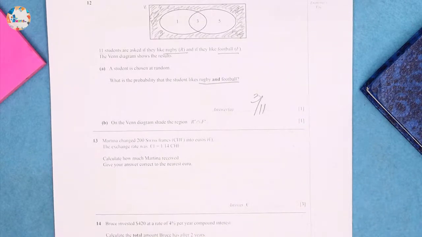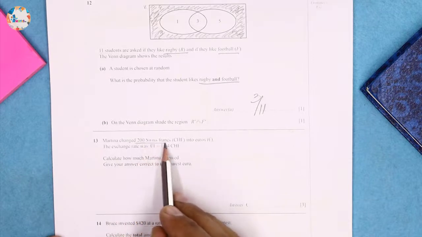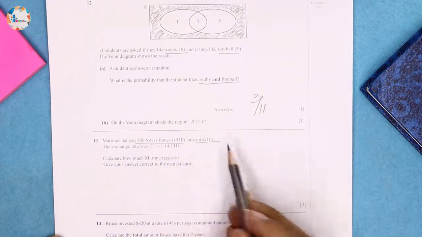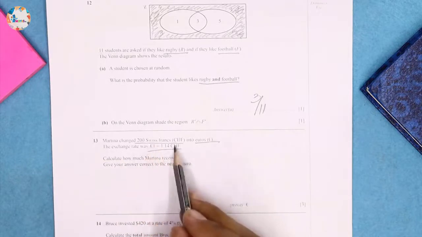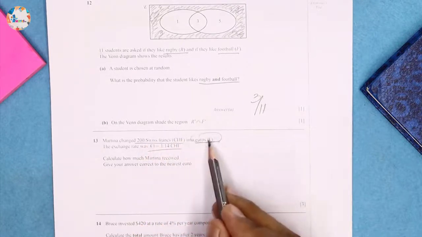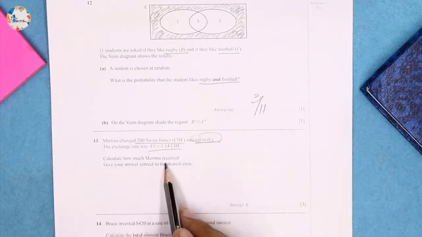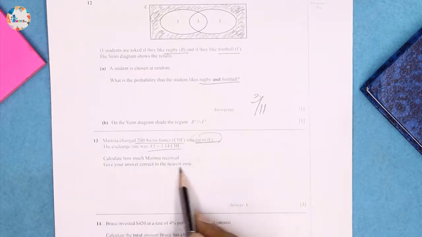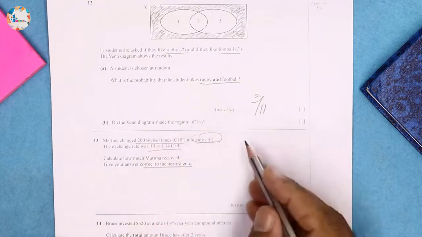Now question number 13. Martina changed 200 Swiss francs into euros, and this is the conversion ratio, and 1 pound is equal to 1.4. So this shows that Swiss francs are the lighter currency and the euro is the heavier currency. Calculate how much Martina received. Give your answer correct to the nearest euro. So lighter currency to heavier currency.